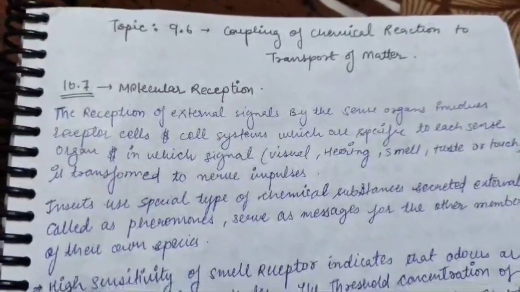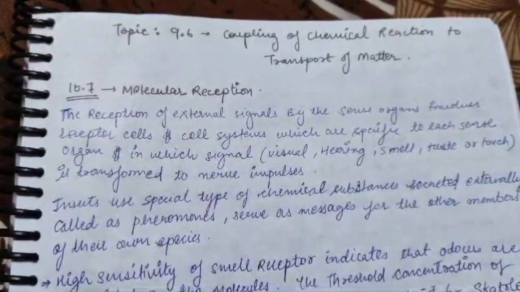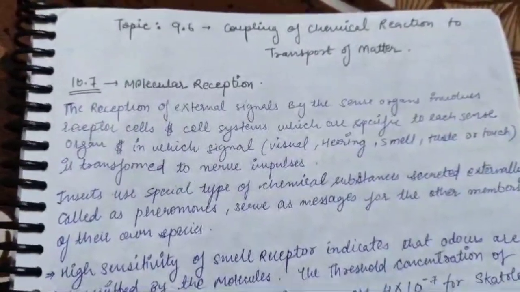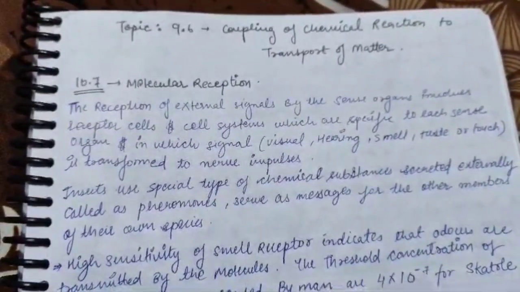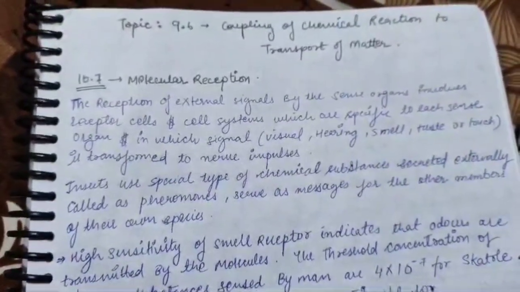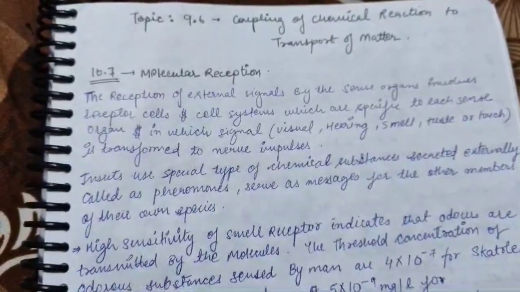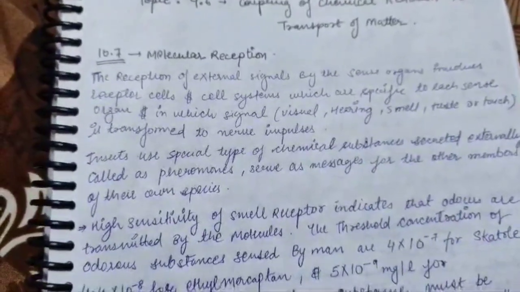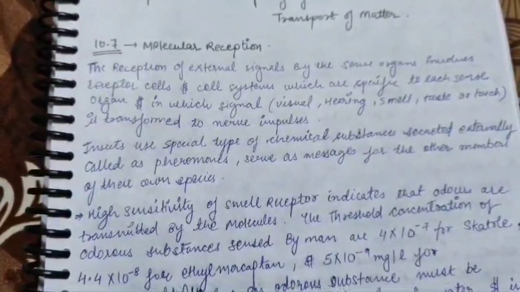So my topics are topic number 9.6 and 10.7, that are coupling of the chemical reaction to transport of matter and molecular reception. Okay, we should start next with molecular reception. Molecular reception is the molecular recognition, the specific interaction between two or more molecules which exhibit molecular compatibility through non-covalent bonding, with hydrogen bonding, metal coordination, electrostatic interaction, and van der Waals forces.